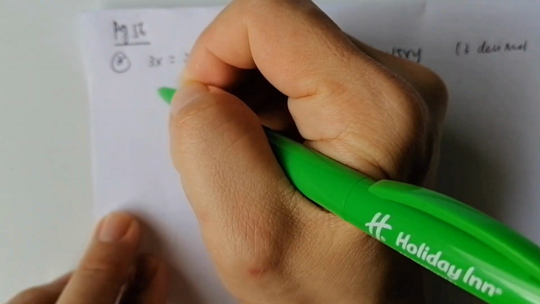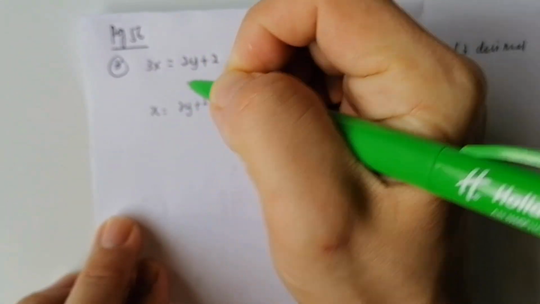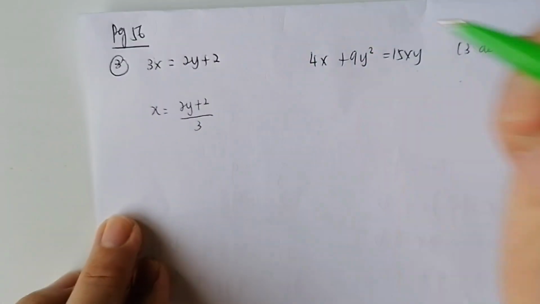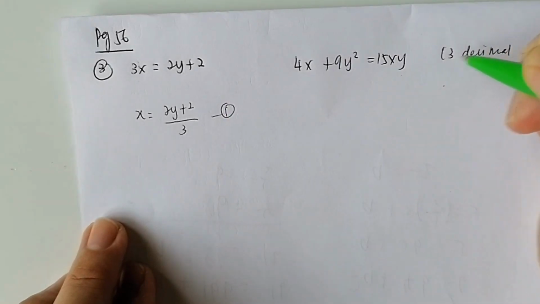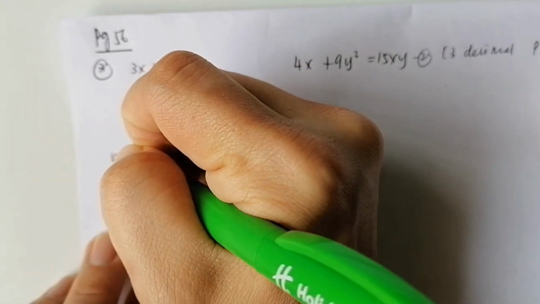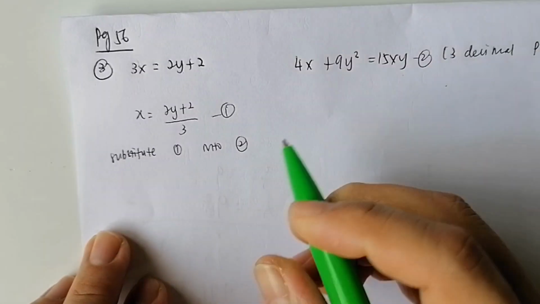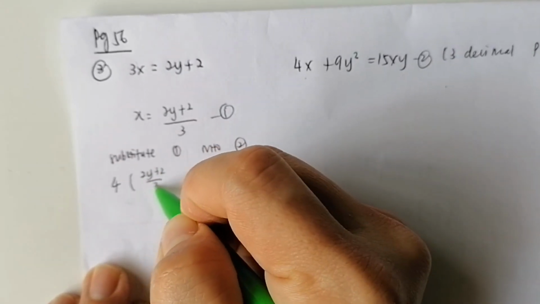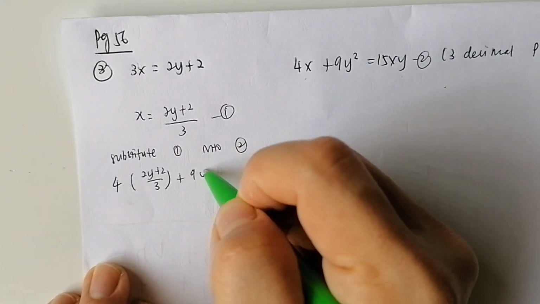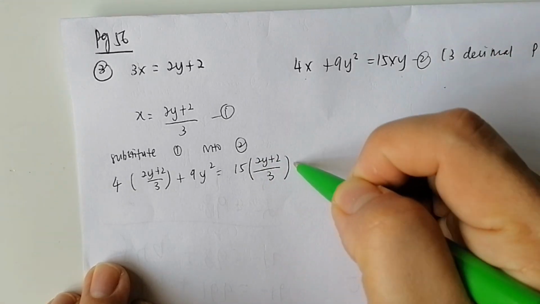So the first step, let's choose x. x equals 2y plus 2 over 3, because the times 3 you bring over becomes divided by 3. Now we are going to substitute into the other equation. This is equation 1 and this is equation 2, so we substitute 1 into 2. From here, 4 remains, x we change to 2y plus 2 over 3, then plus 9y squared equal to 15, x we change to 2y plus 2 over 3, and then here is y.